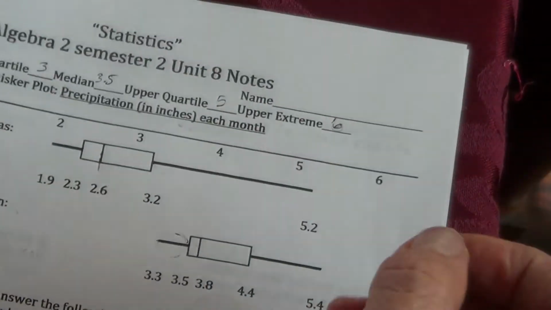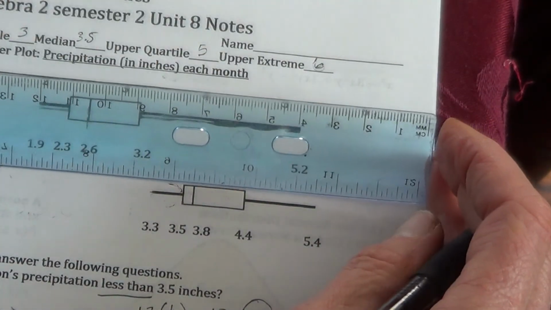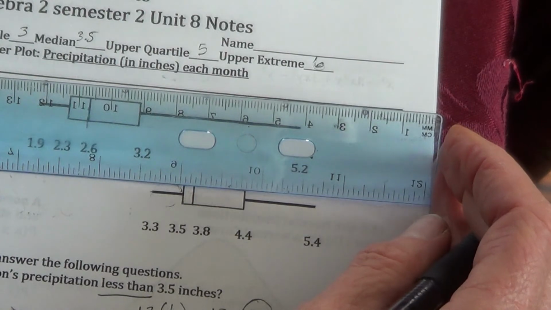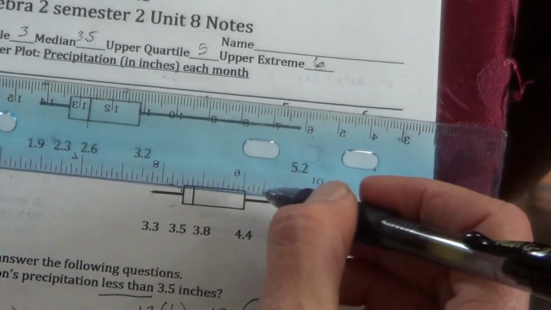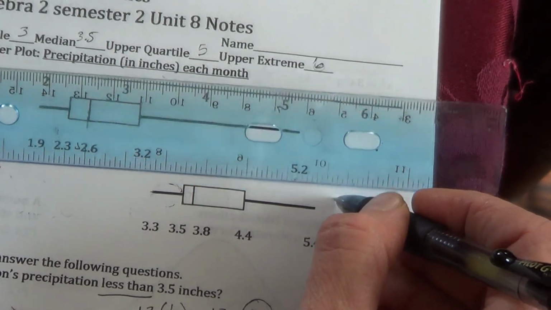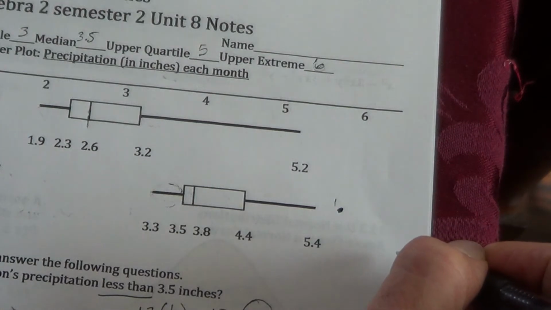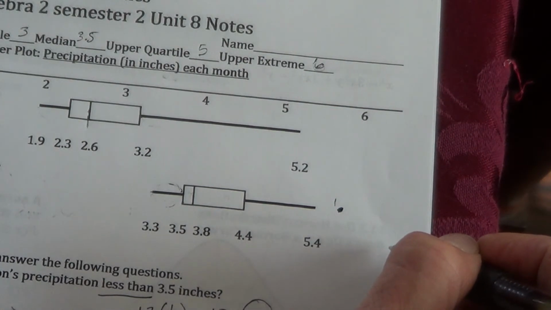So in other words, if you take the length of this box, measuring it, it's about 3/4 of an inch. So 1.5 times that would be 3/4 plus 3/8. So it would be about that far away. If you had a data point up in here, you'd show it as a point. And that would be an outlier.